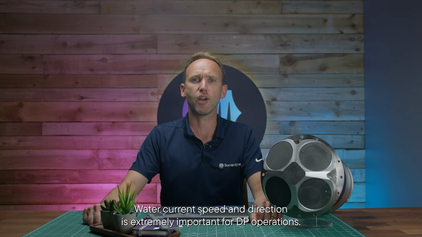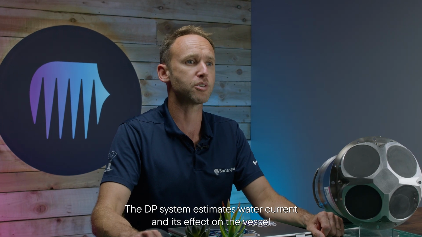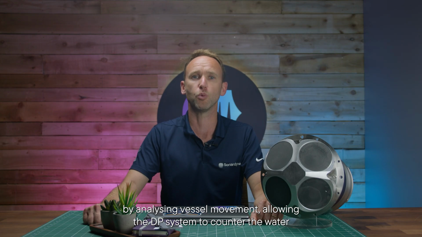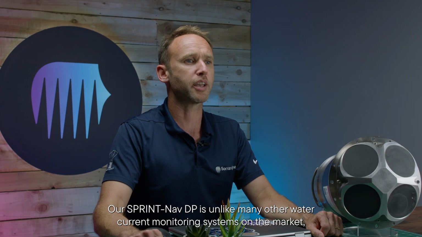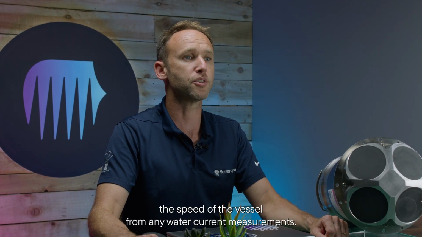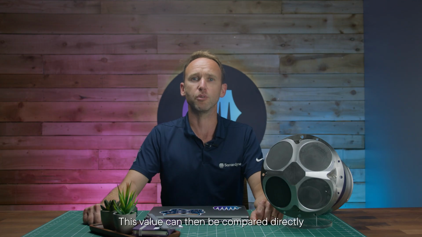Water current speed and direction is extremely important for DP operations. The DP system estimates water current and its effect on the vessel by analysing vessel movement, allowing the DP system to counter the water current force acting on the vessel's hull, along with other environmental forces. Our SPRINT-Nav DP is unlike many other water current monitoring systems on the market, as the system can remove the speed of the vessel from any water current measurements. This value can then be compared directly with the DP's estimated water current for validation.